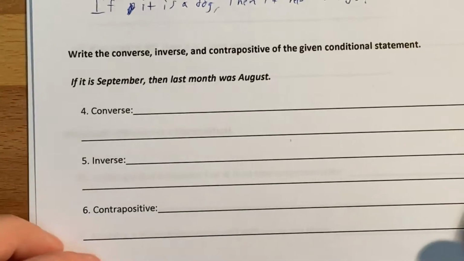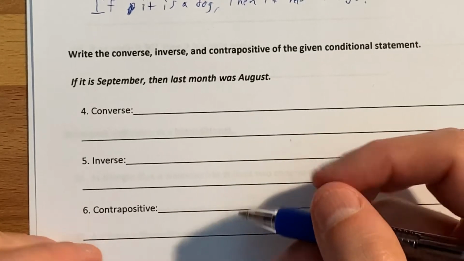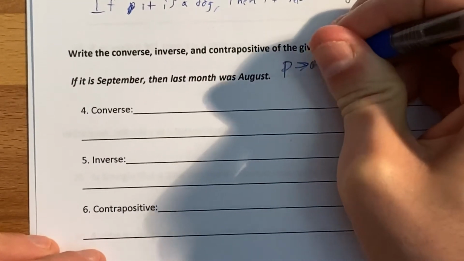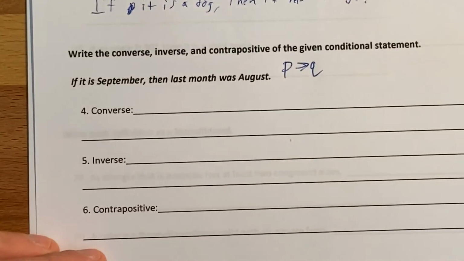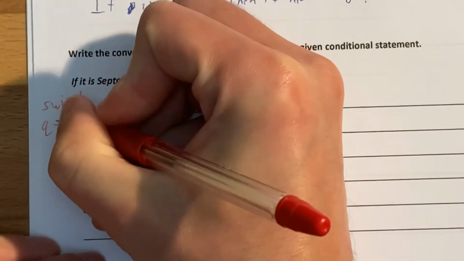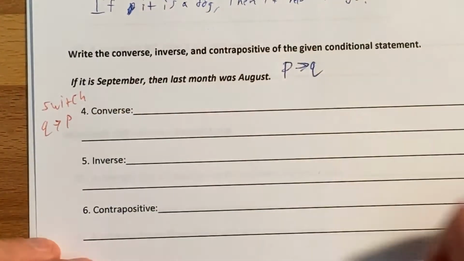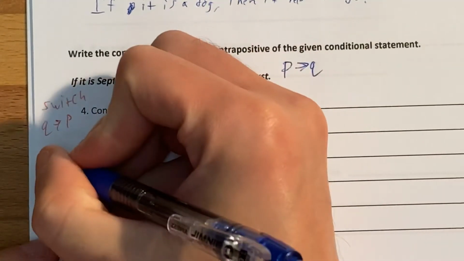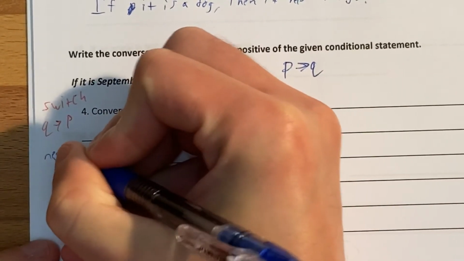Converse, inverse, contrapositive. Converse, if you remember, we always start with if P, then Q. With converse, you switch them. So instead of PQ, it's QP. With inverse, you negate both of them.